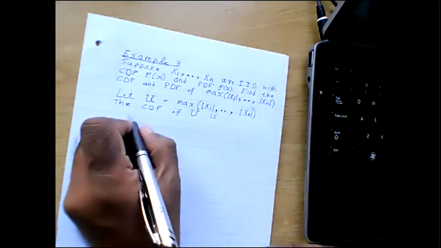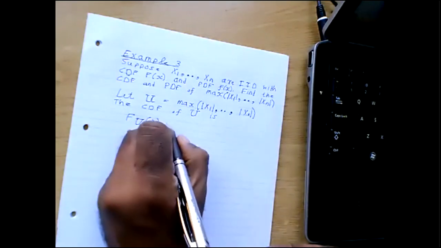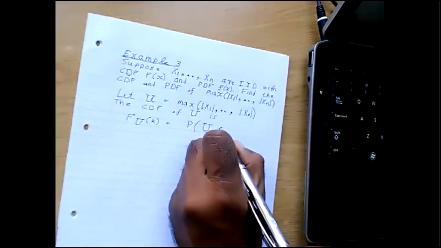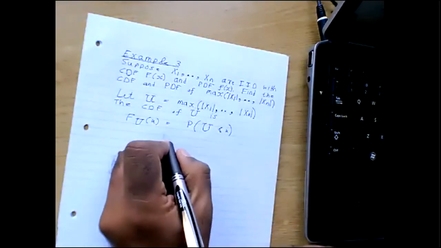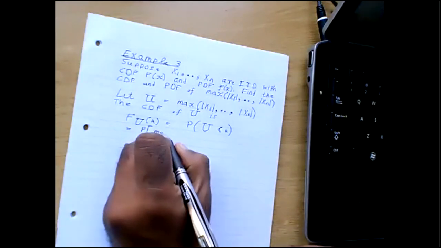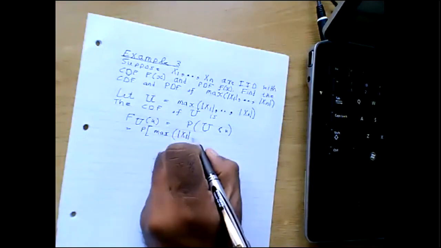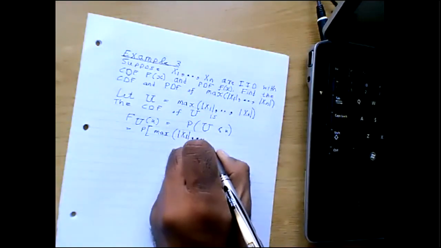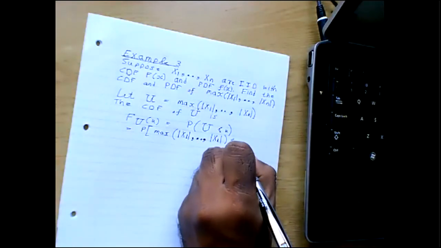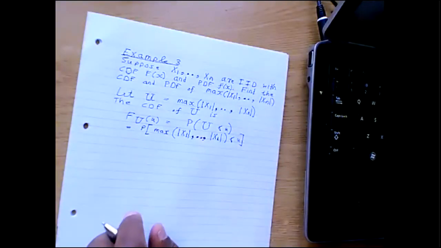All right, so this is the notation I'm going to use, which is the probability that capital U is less than or equal to, say, little u. And this is the probability that the maximum is less than or equal to u.